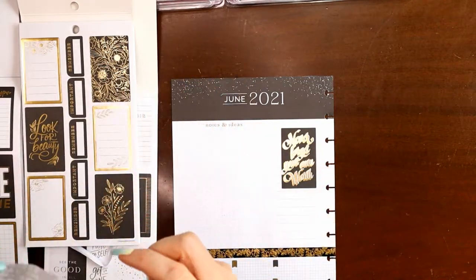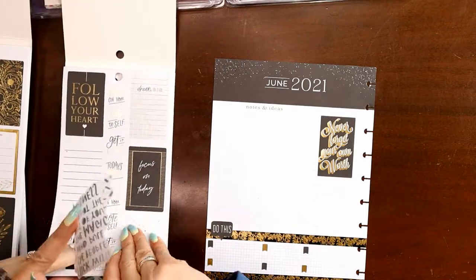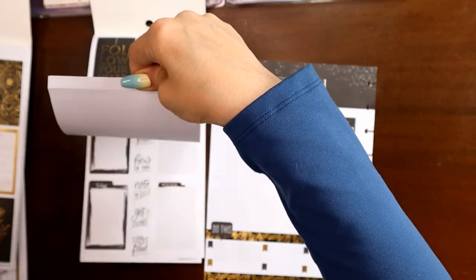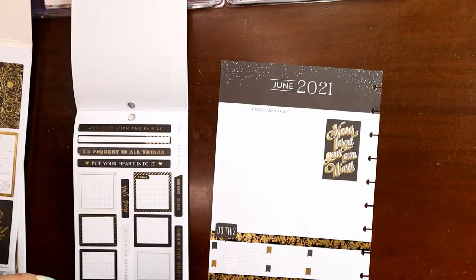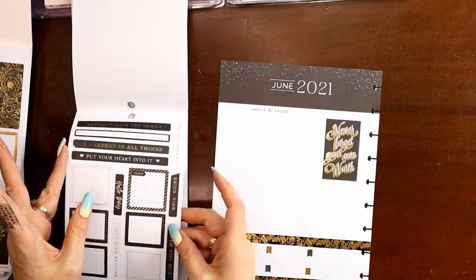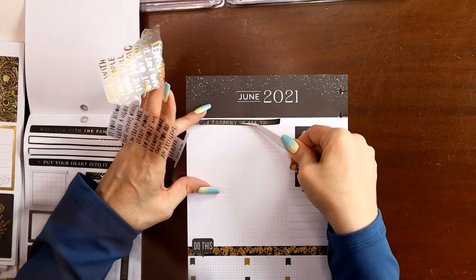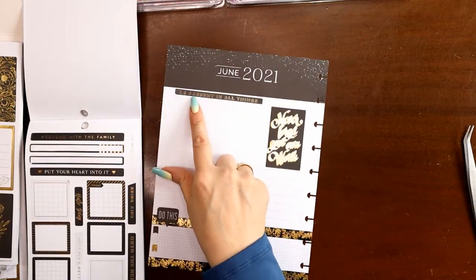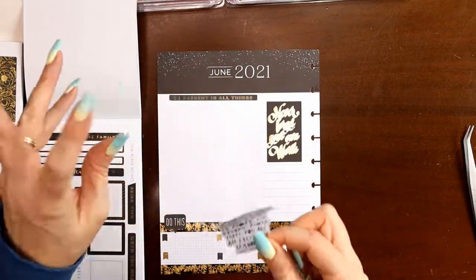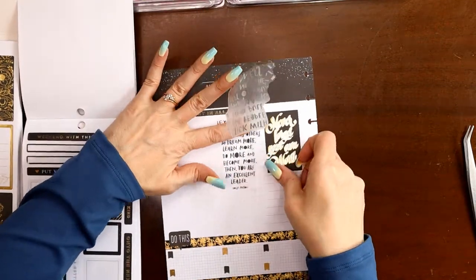Maybe, all right, I need to find something long and thin to put over that. And I think one of these books had, here we go. On to the next adventure. Be present in all things. I like that. Be present in all things. I'm just going to use that to cover up notes and ideas. All right, and then since I have gold words and gold words, I think I'll put this quote here.